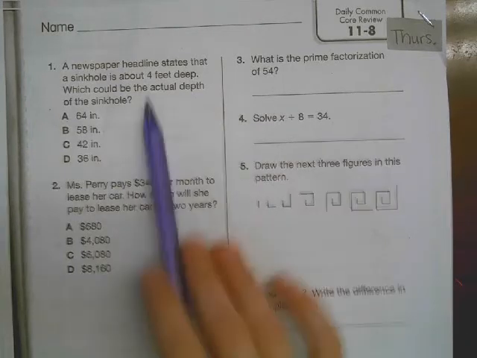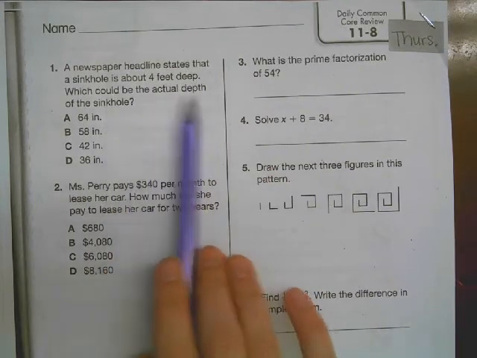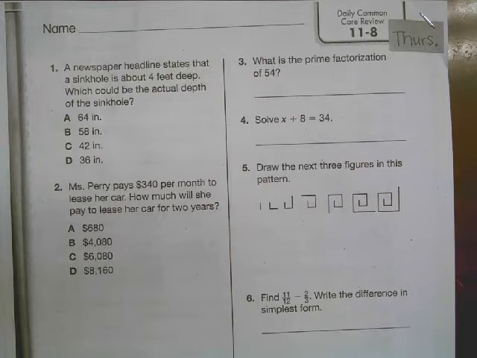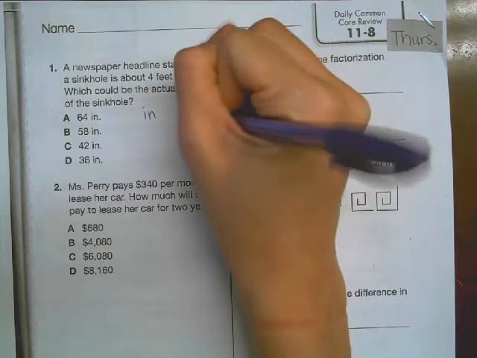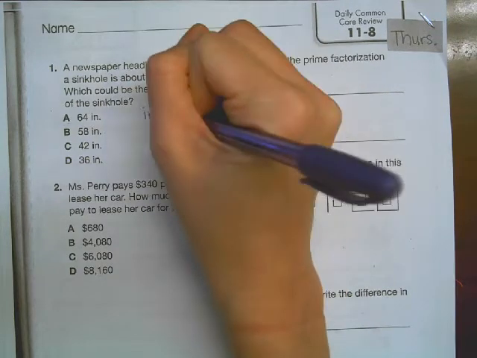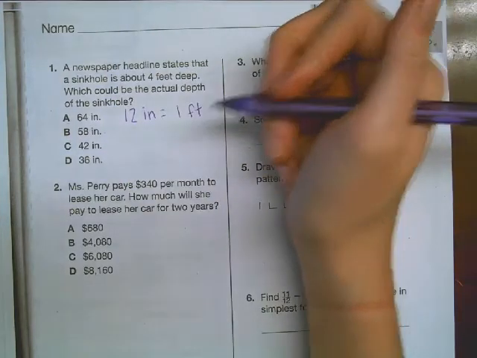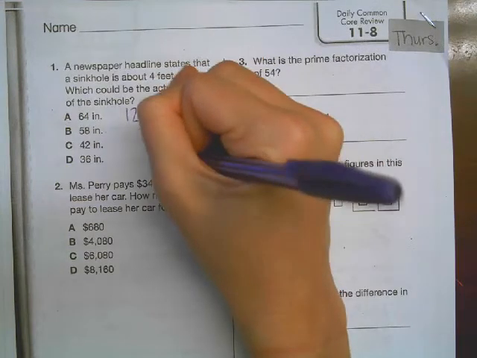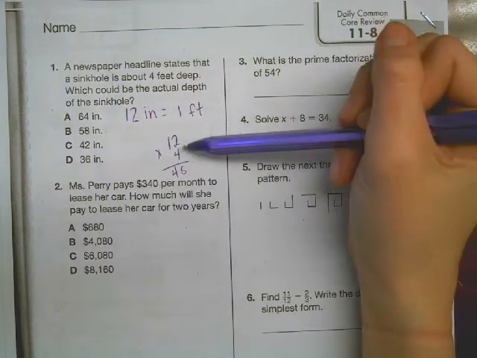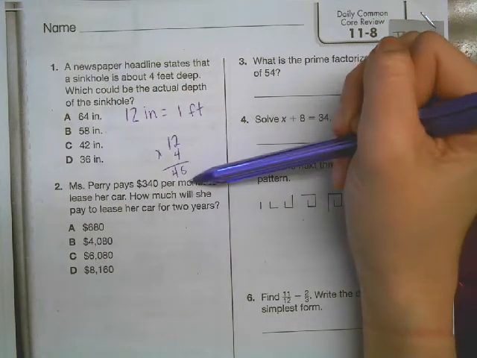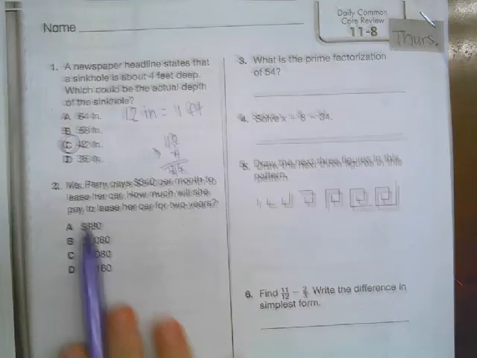A newspaper headline states that a sinkhole is about 4 feet deep. Which could be the actual depth of the sinkhole? The first thing that you need to know is how many inches are in 1 foot. Well, there are 12 inches in 1 foot. So if something is about 4 feet deep, then I could do 12 times 4, and that is 48. So which one of these would be closest to the number 48? That would be C.